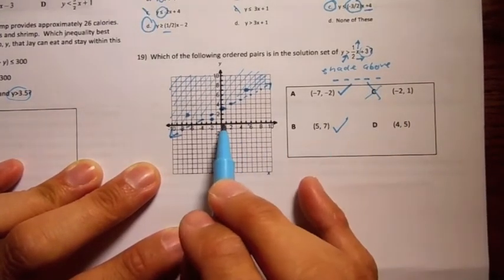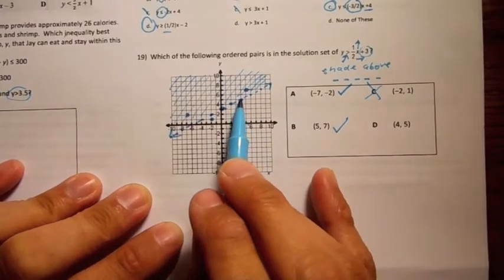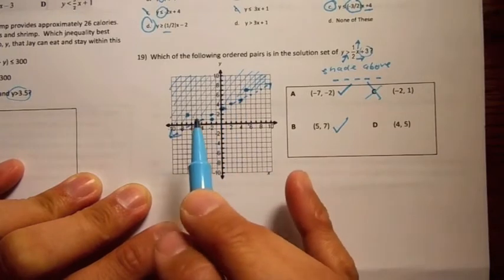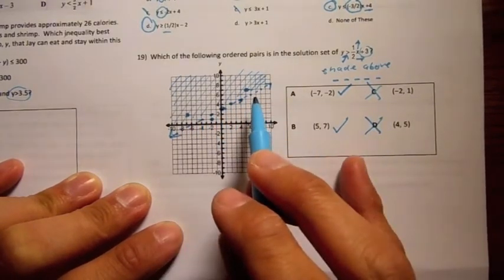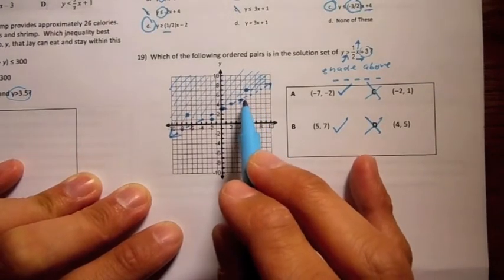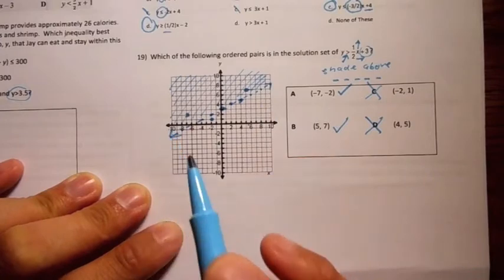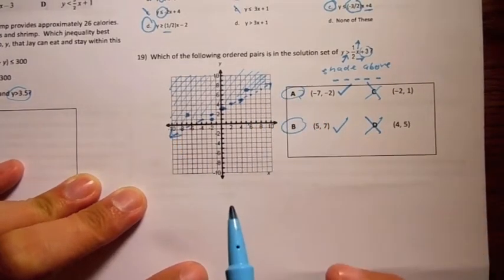And then the last one is 4, 5. It's on the dashed line, and because it's on the dashed line, it is not included. But if it was a solid line, and we were looking at that point, it would be a part of the solution. But in this case, because it is a dashed line, it is not included. So your answers are A and B.